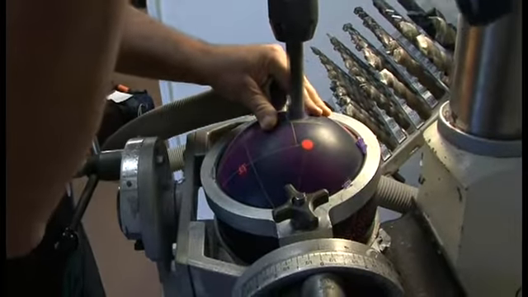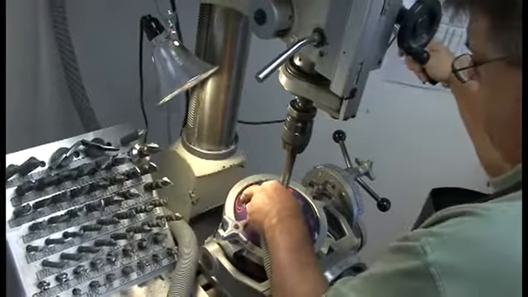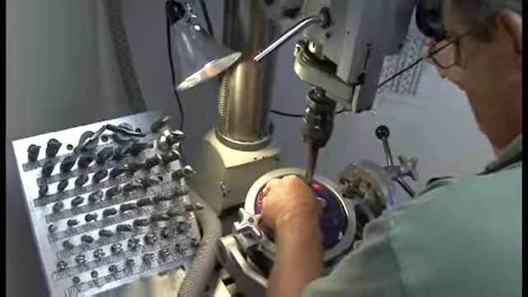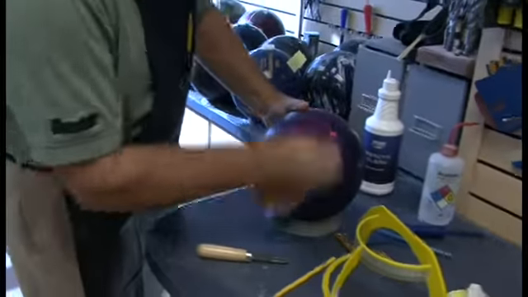That's why you need to have a good professional pro shop operator properly lay the bowling balls out for you. Good luck. Coming up next, we're going to talk about how to care for that brand new ball.